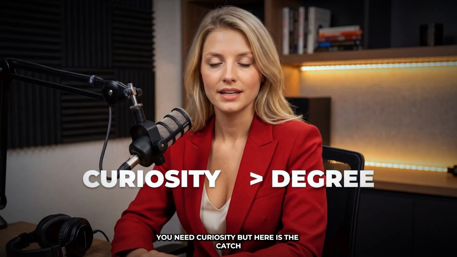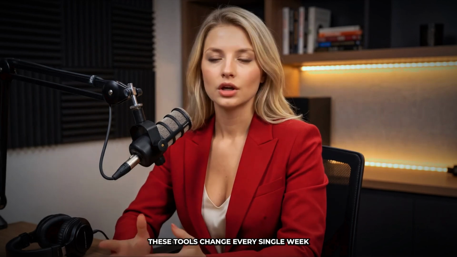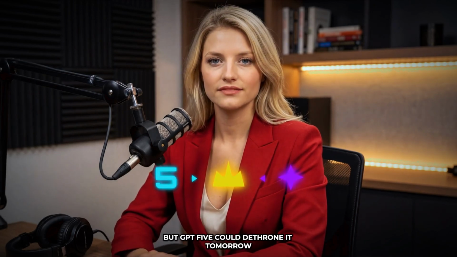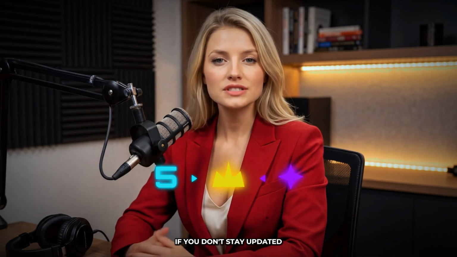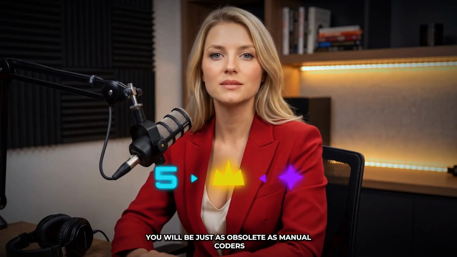But here is the catch. These tools change every single week. Claude 4.5 is king today, but GPT-5 could dethrone it tomorrow. If you don't stay updated, you will be just as obsolete as manual coders.